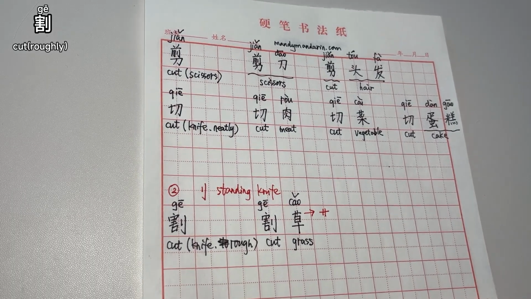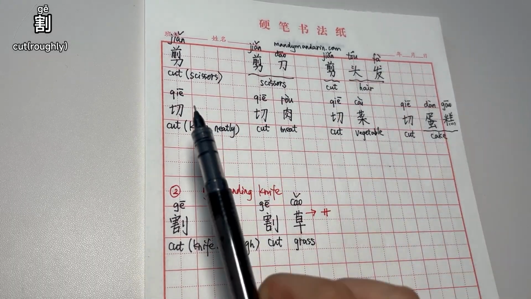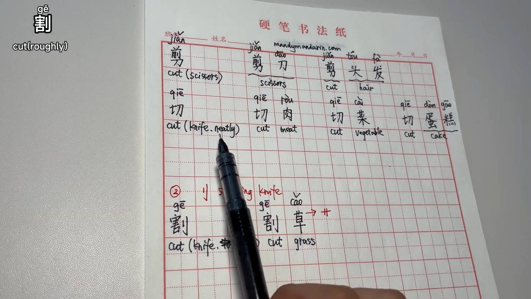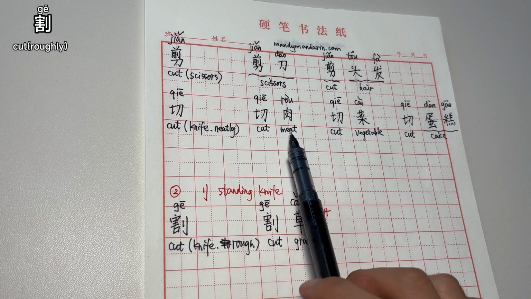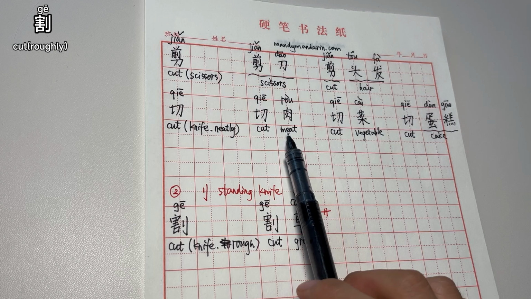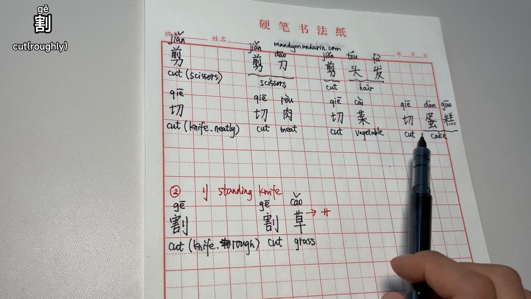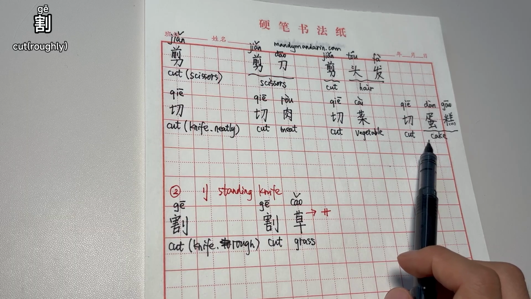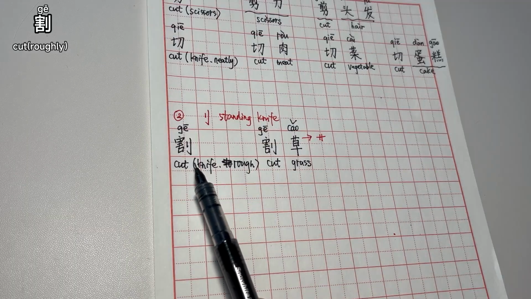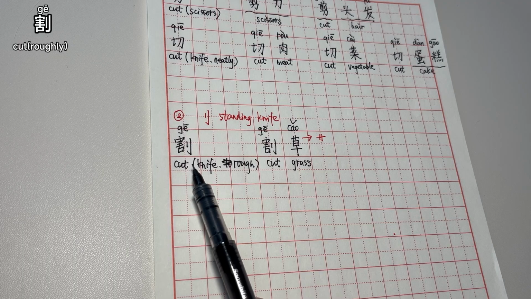So comparing these two, 切 is to cut neatly, like when you cook, you really pay attention to the things that you are cutting, right? You cut the meat, you cut the vegetables, and when you cut the cake, you cut it carefully. And as for the 割, you don't need to pay that much attention, right?